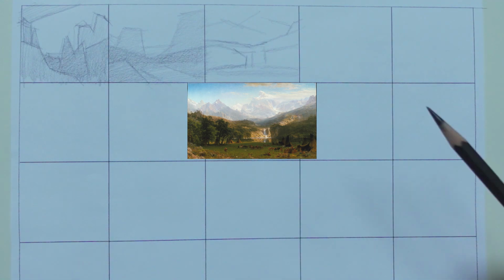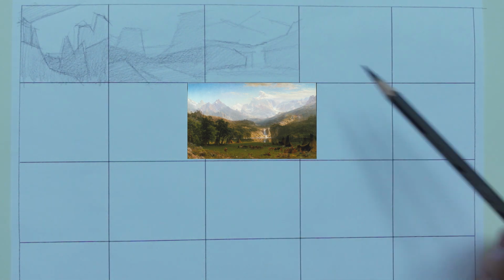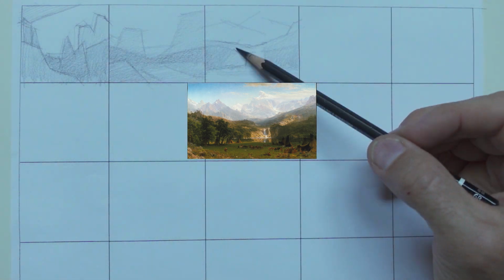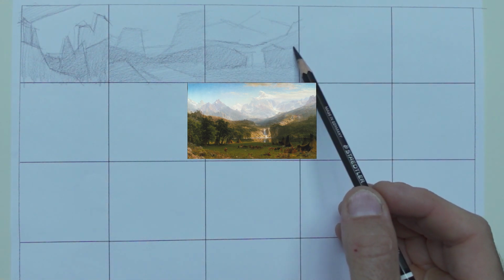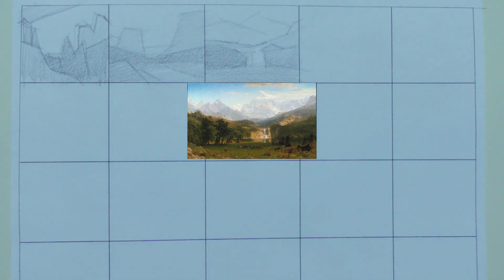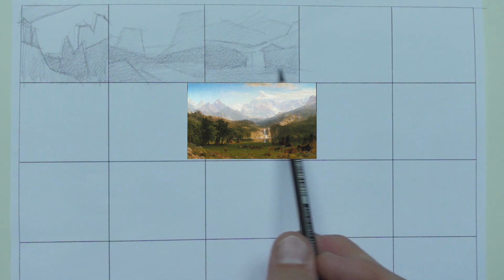This is another painting done by Bierstadt. Again, compositionally, it's a little bit different. It's not as wide or panoramic as the actual painting is, but I'm trying to simplify those shapes, keep them flat, with simple lines, and divide the foreground from the middle ground to the background.